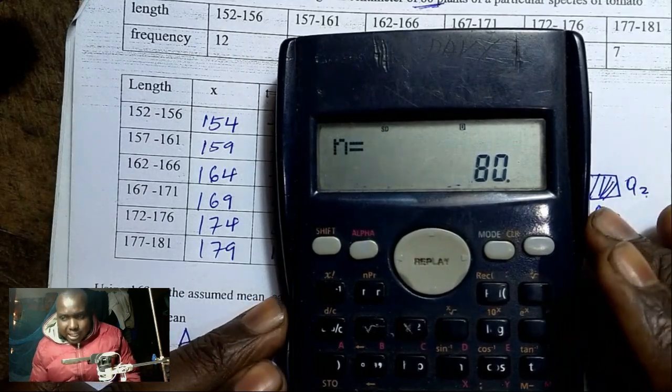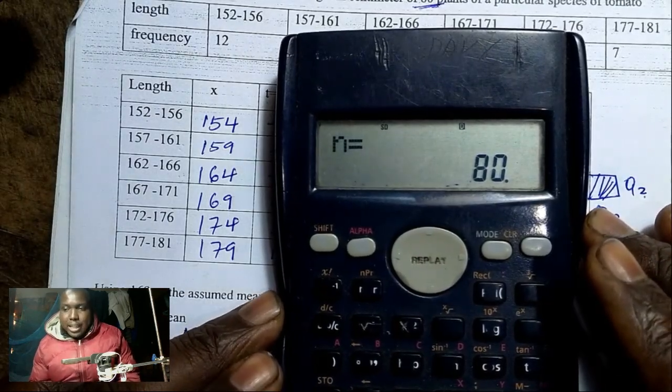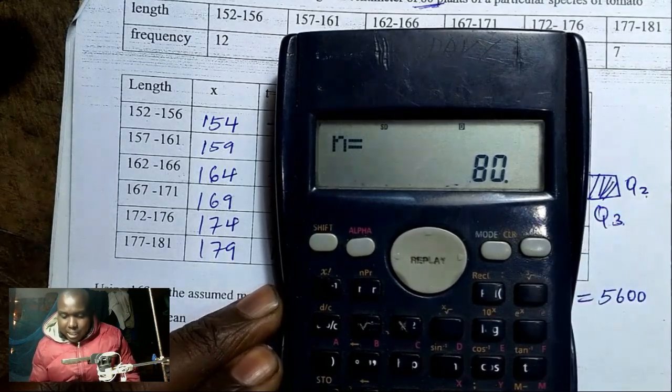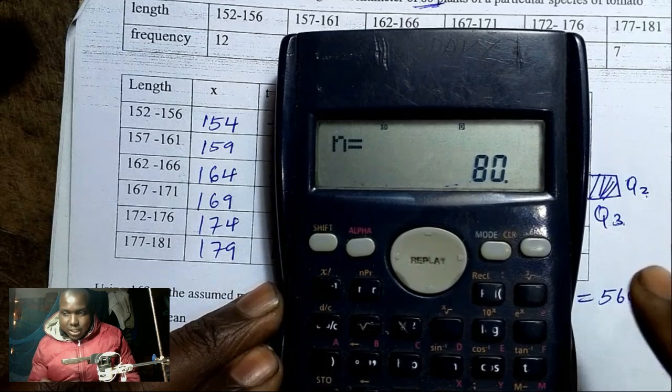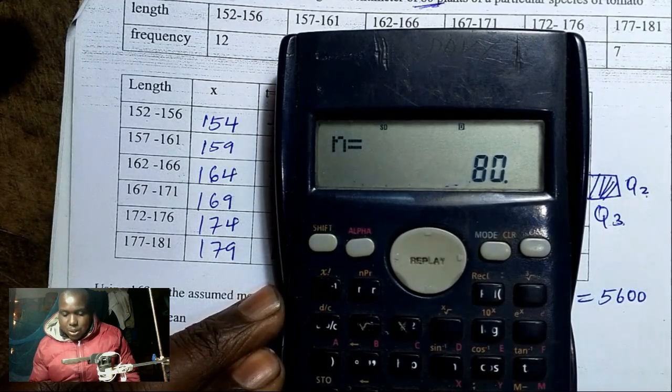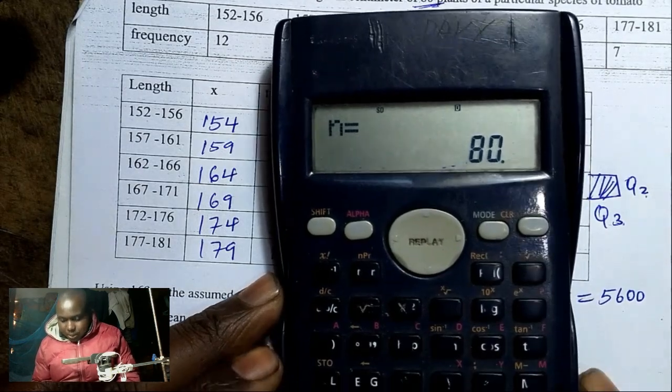In case you enter wrong data, you need to reset the whole thing and then go to SD. Don't repeat without resetting because it will add to the memory. You reset. That is the important information.